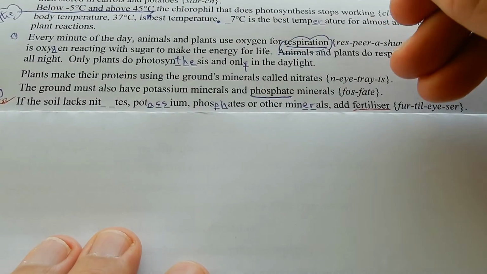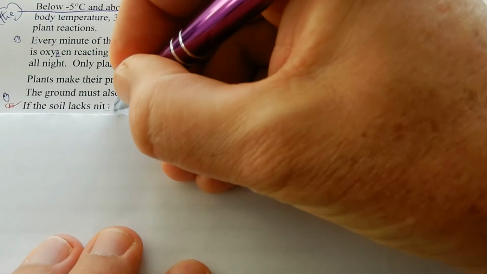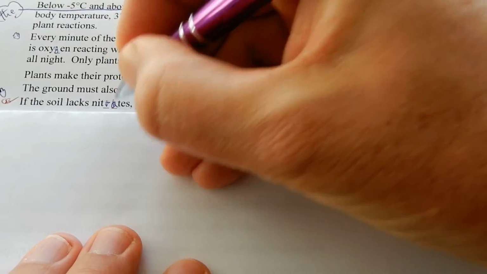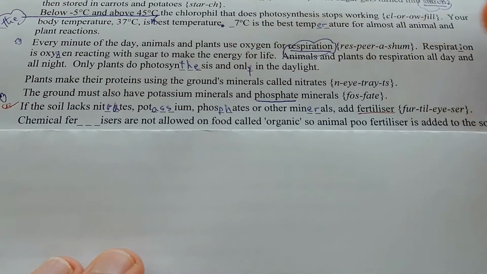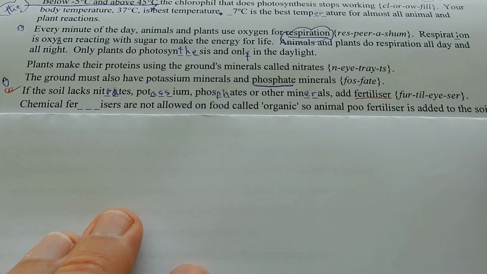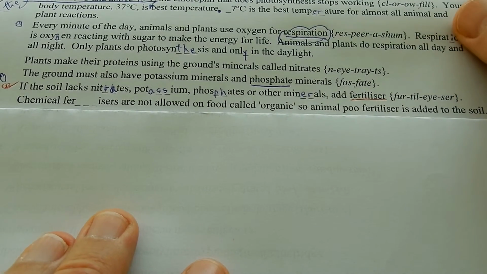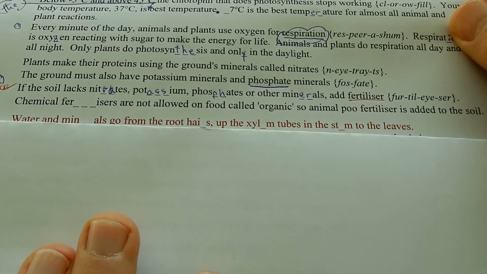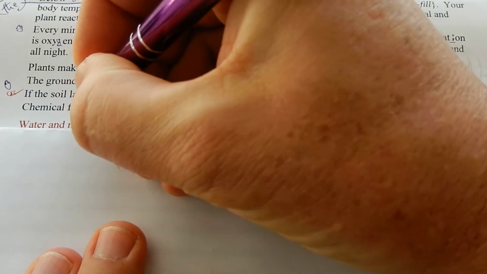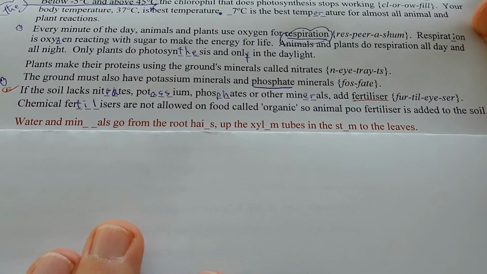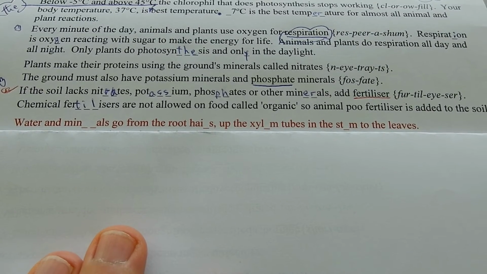Potassium from potash. Chemical fertilizers are not allowed on food called organic, so animal poo fertilizer is added to the soil. Yes, this is a problem when it's organic.